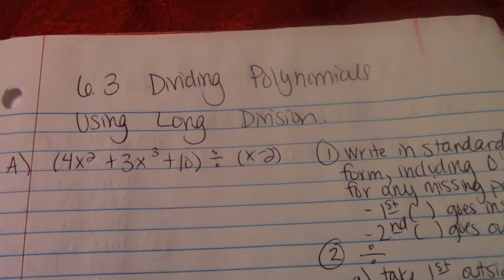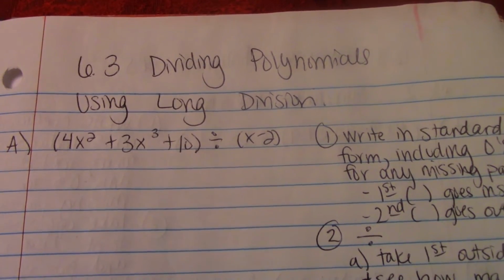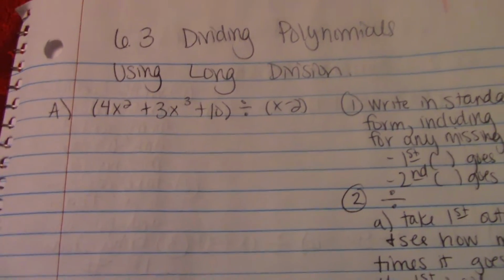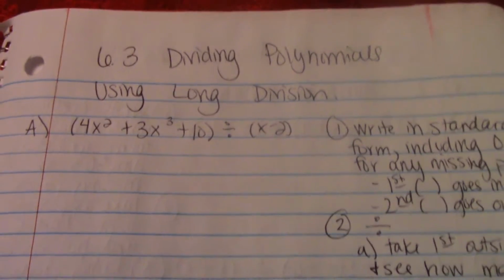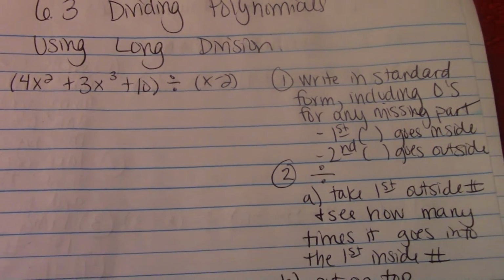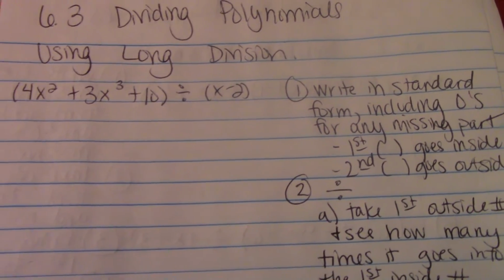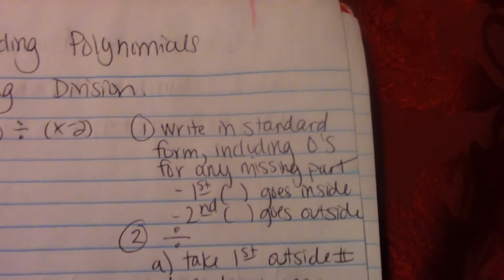6.3, dividing polynomials. There are two ways to divide polynomials that we're going to talk about. One is using long division. So you have to go back to long division from elementary school, middle school, whenever you did that. But it's going to be very much similar. So here's our first step.